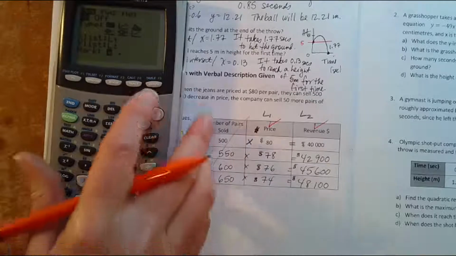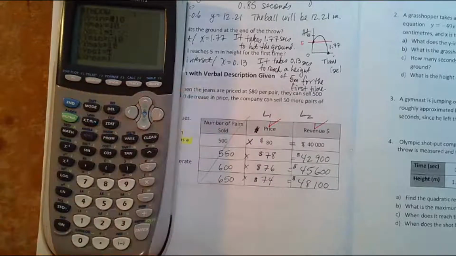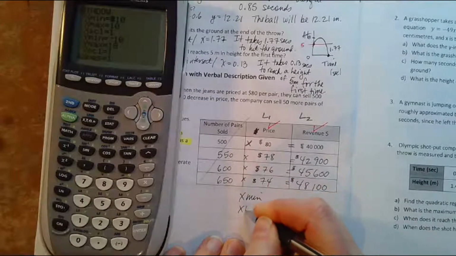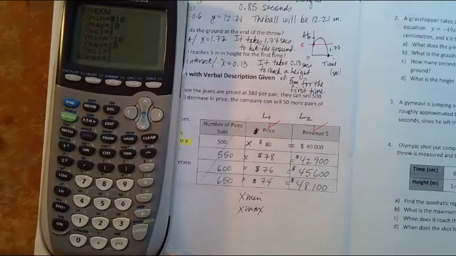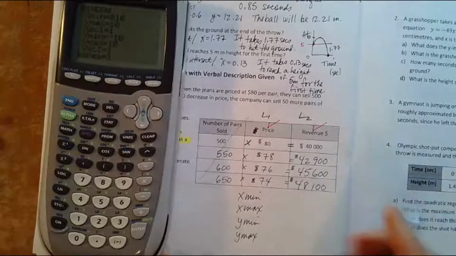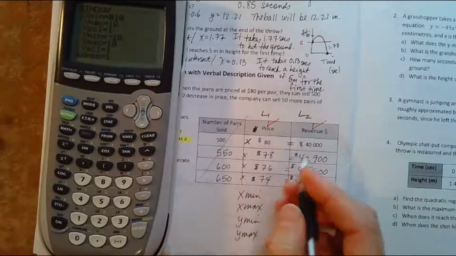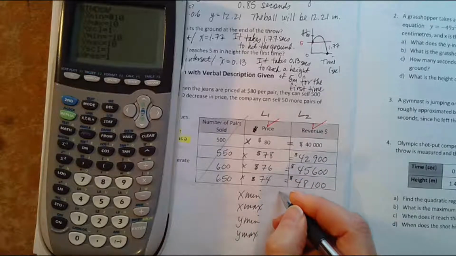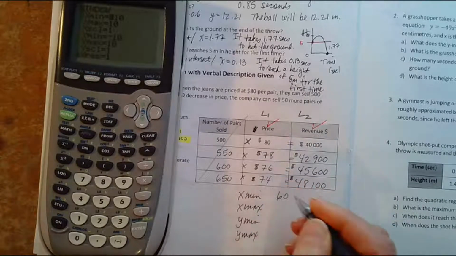And let's see, I'm definitely going to have to change my window, right? What window settings should we use? The nice thing about a table of values is it clearly gives you some guidelines on the window settings you're going to use. So my X-min, I could have my X-min at, I don't know, like 60.